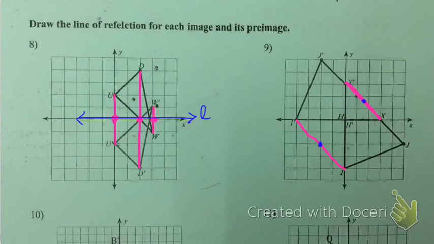So all I have to do is connect these 2 blue points to each other, and that will give me my line of reflection. Does that make sense? So here's my line of reflection line out. Okay, so to determine the line of reflection, all you're doing is connecting the pre-image to the image and finding the middle of that line. You have to do that for 2 sets of points, so then you can go through both of them to determine the line of reflection.